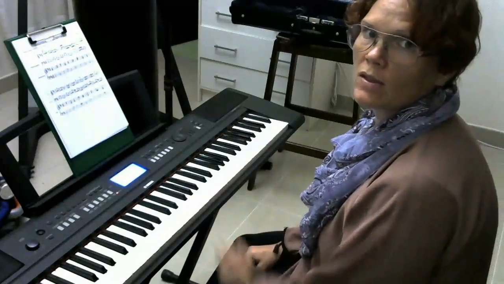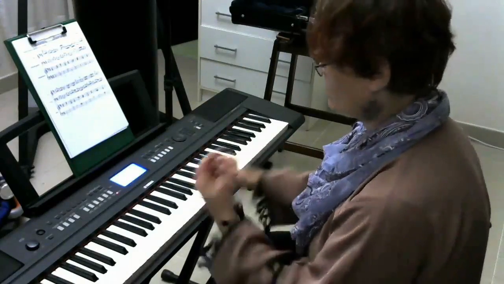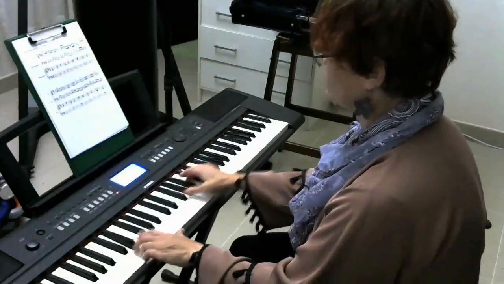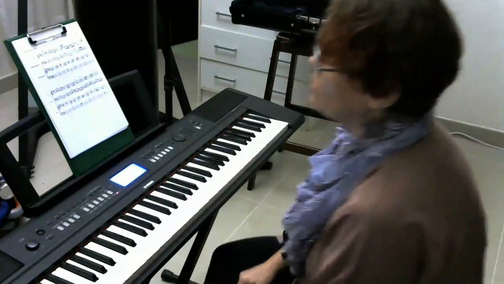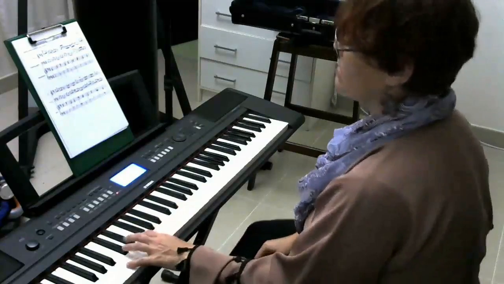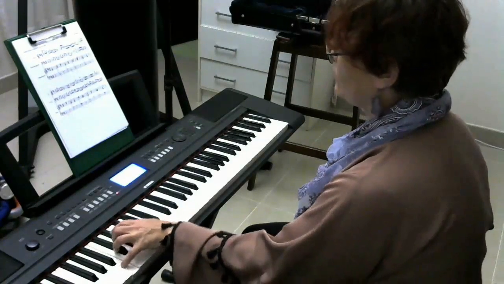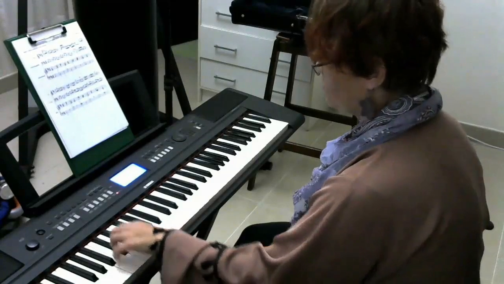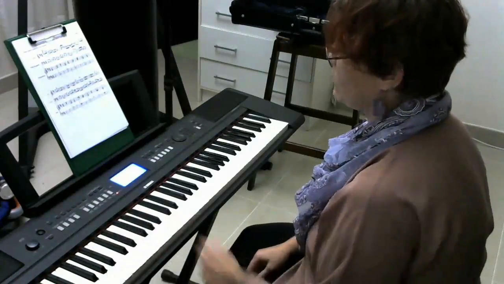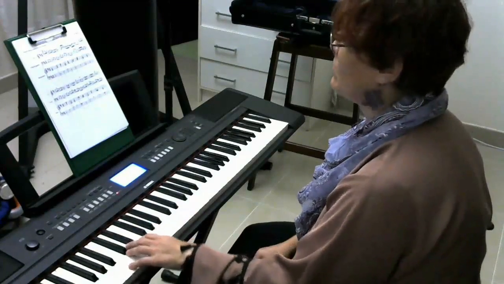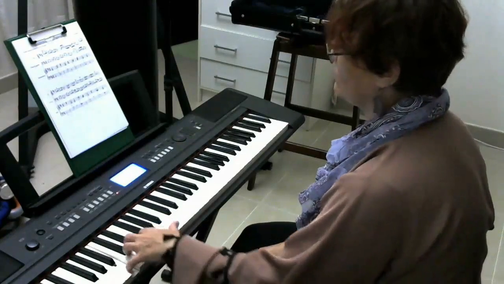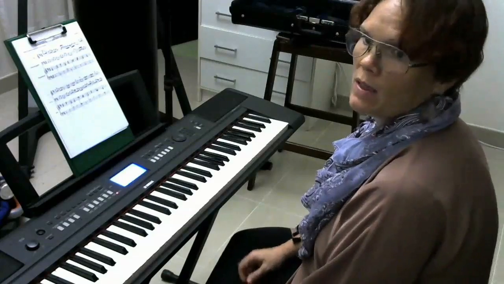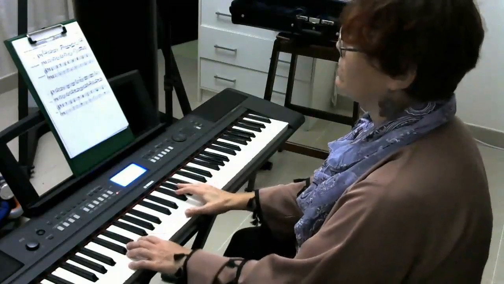So left hand plays the bass, right hand plays the chords. You see that the viola da gamba has the same role as the left hand of the harpsichord. Let's see. Yeah, if you see, it's basically the same. And we are building up chords with the help of the right hand.